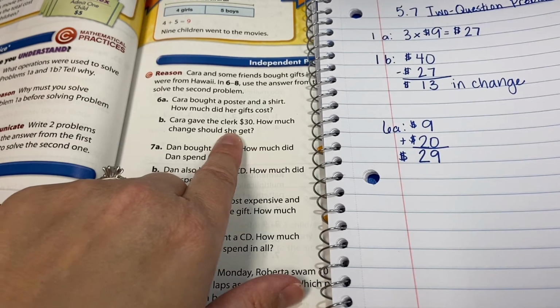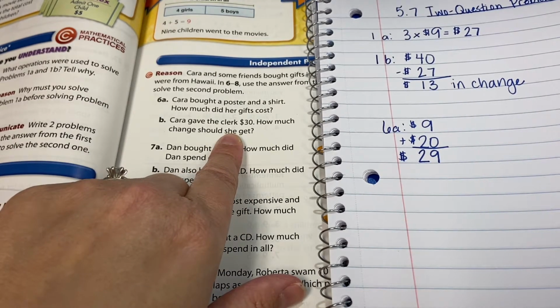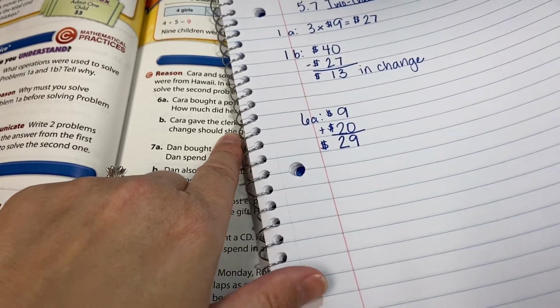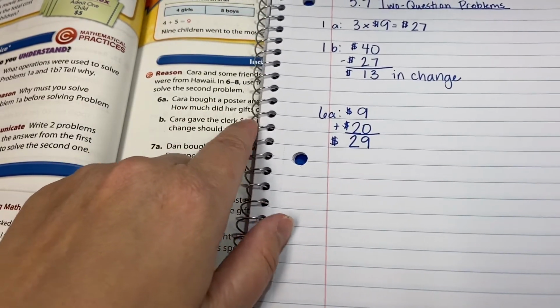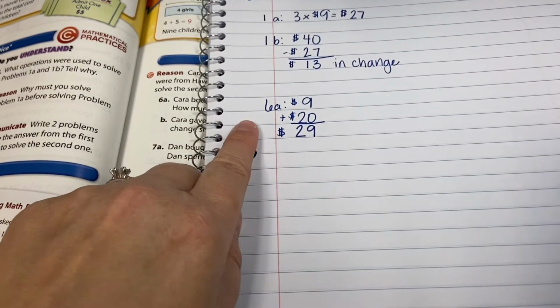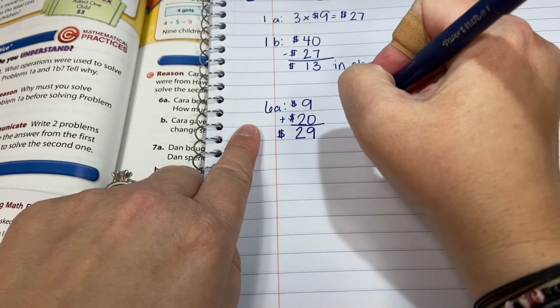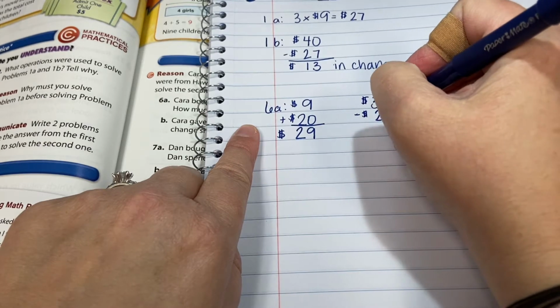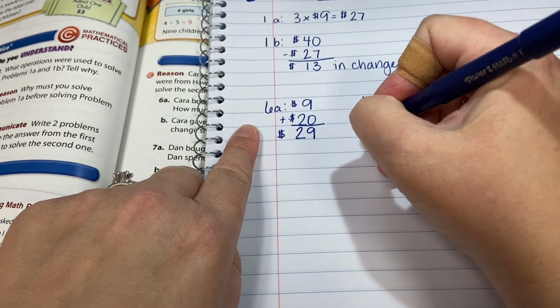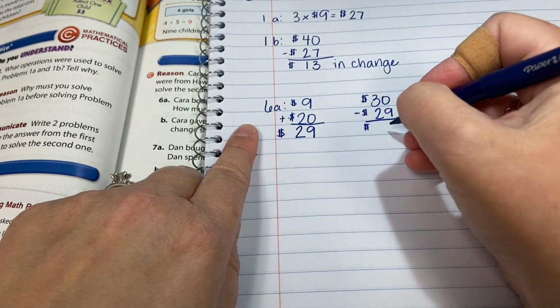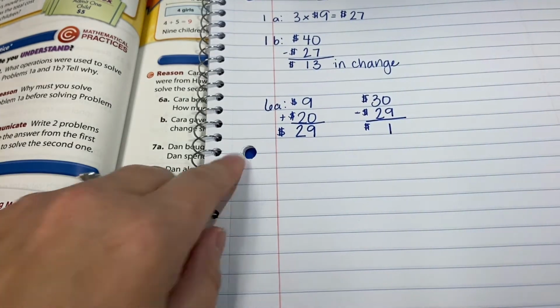Tells us we need to subtract. Do you agree we need to subtract? Yes. Okay, good. So $30 minus $29. How much is she getting in change? $1. Now, isn't this important?